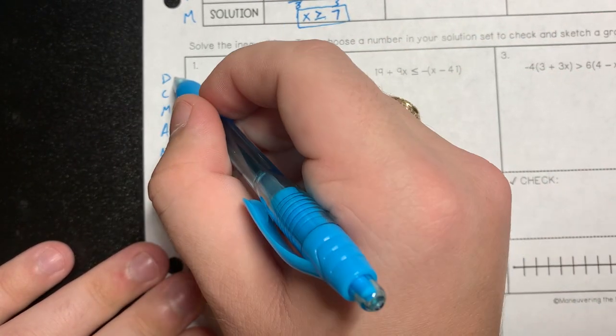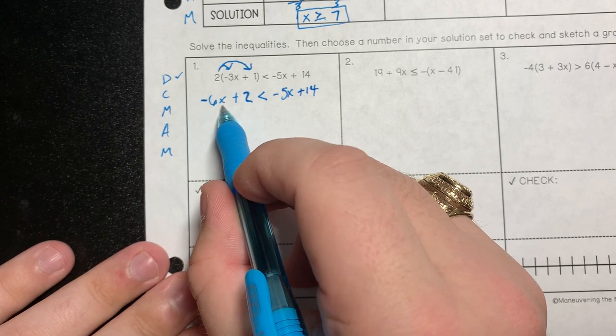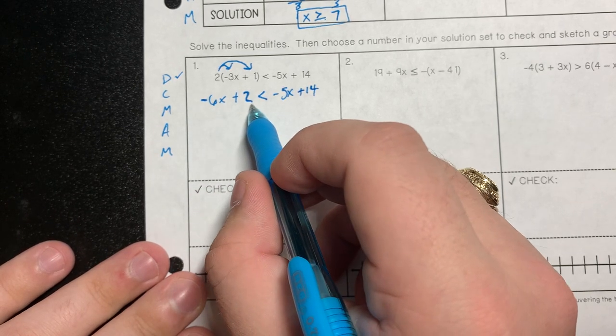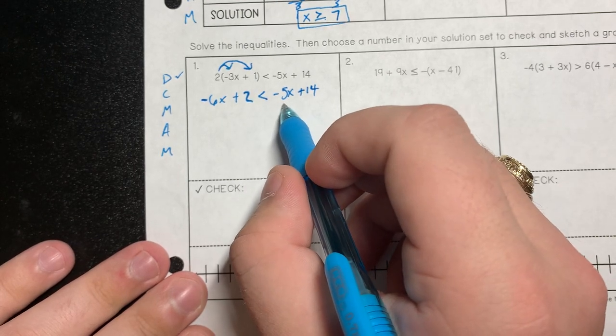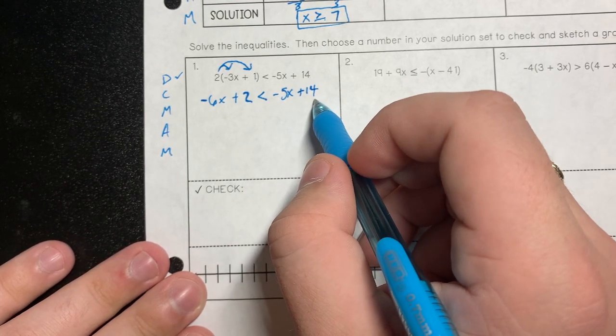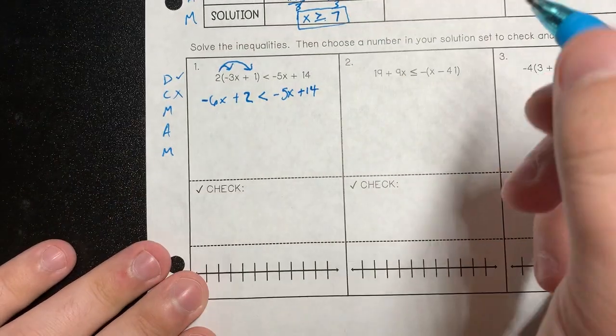So then we need to combine our like terms. Well, over here I have a number with an x behind it and a number without an x behind it. So I can't put those together. Then I have a number with an x behind it and a number without an x behind it. So I can't put those together. So I don't need to combine anything.